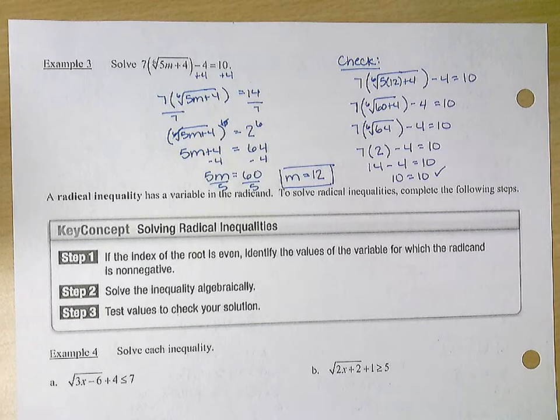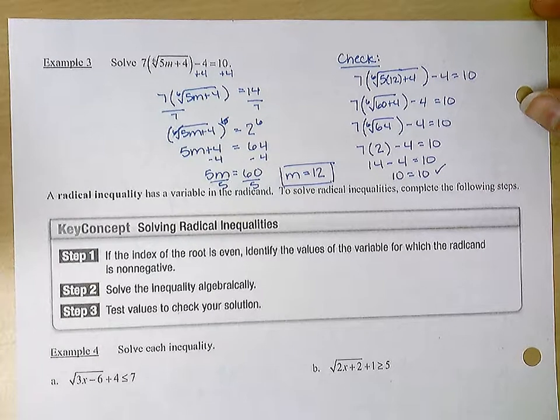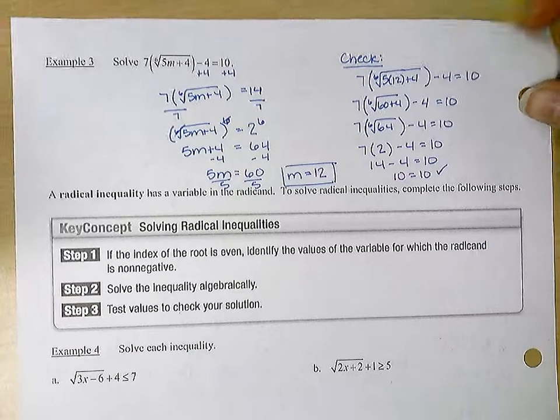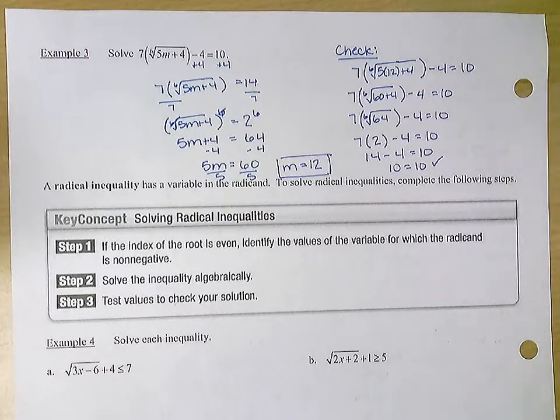All right, questions on example 3? No. Okay. All right, then we also have radical inequalities. We're going to solve them pretty much exactly the same. You just have an inequality symbol. So a radical inequality has a variable in the radicand.